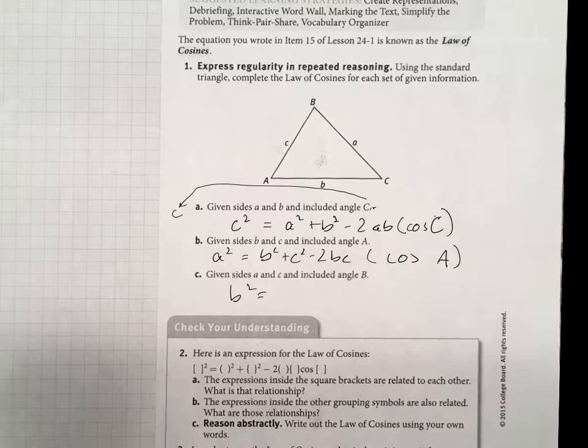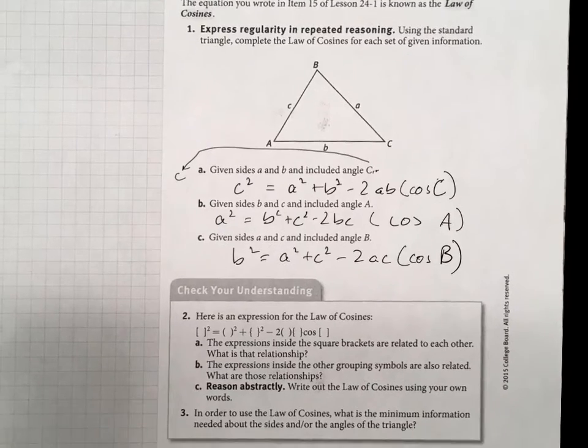So if we have B there, then the other two sides are A squared and C, and you square that, minus 2AC cosine of B. So there are all the formulas.